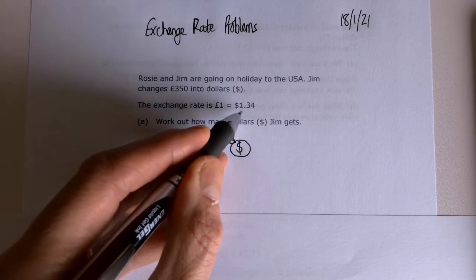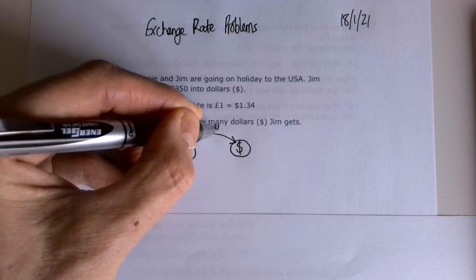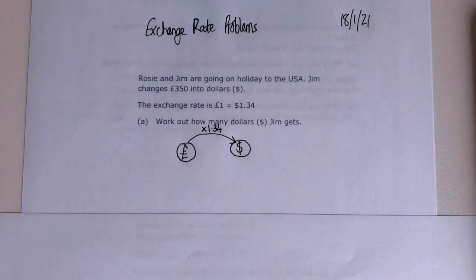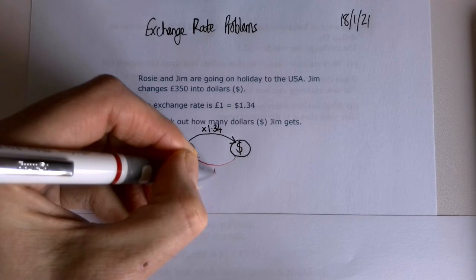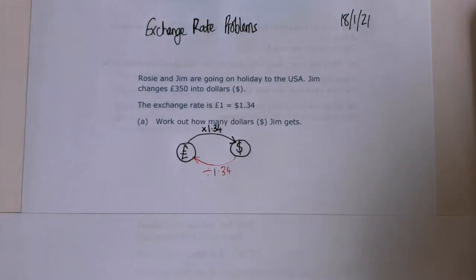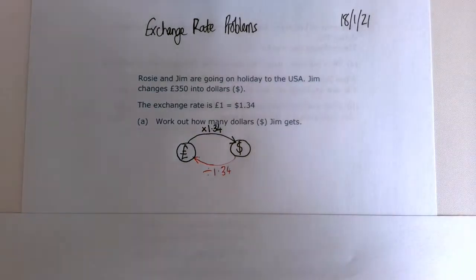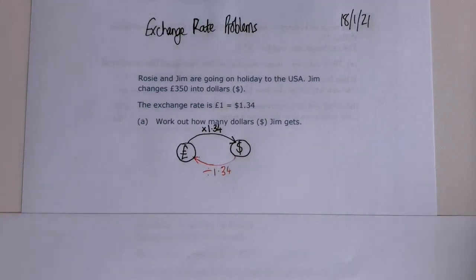£1, it's getting bigger. It's turning into 1.34. So I'm multiplying my pounds by 1.34. Hopefully you can see that that means that if we were going the other way, we would be dividing by 1.34. And of course it depends on what the question's asking. We haven't got to the question yet, but that diagram will allow me to answer whatever features in this question. Now you will need a calculator for today, so make sure you've got your calculator with you, either hopefully you've got your own or on a phone or something.